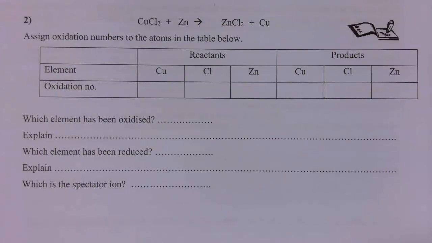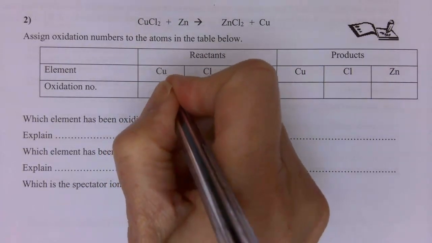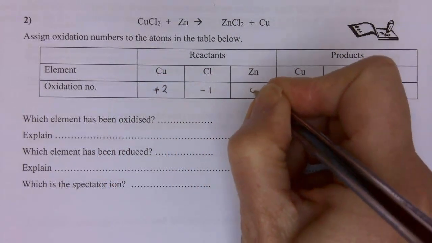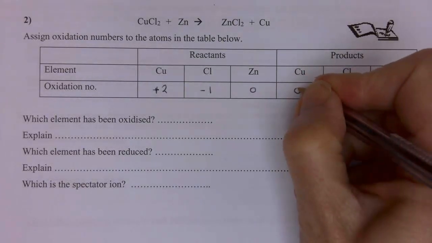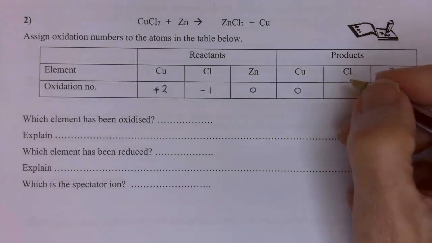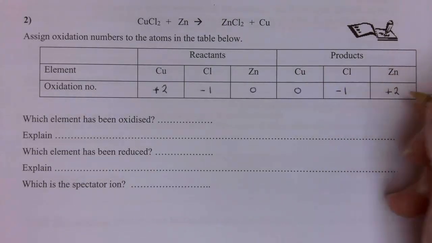We can use the same idea for the next reaction, copper 2 chloride reacting with zinc. Well, copper is starting at the reactant side with the +2 oxidation state, chloride is -1, and the zinc, because it's a metal and it's an element, has an oxidation number of 0. And on the product side, the copper is now an elemental metal, so it has an oxidation number of 0. The chloride is still -1, and the zinc is now +2.